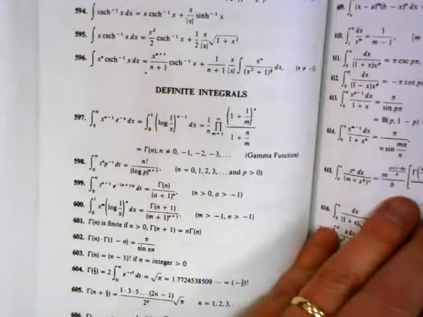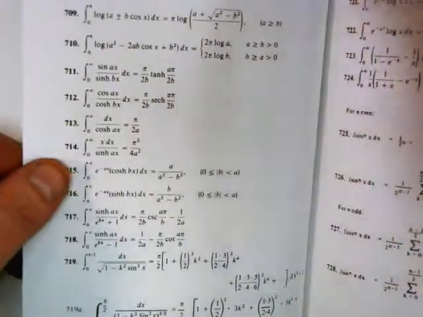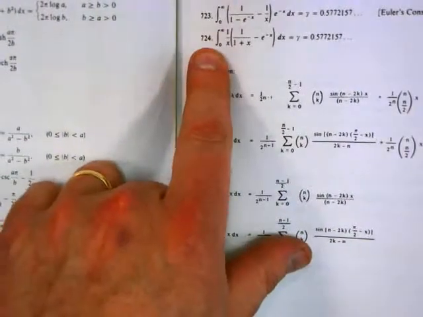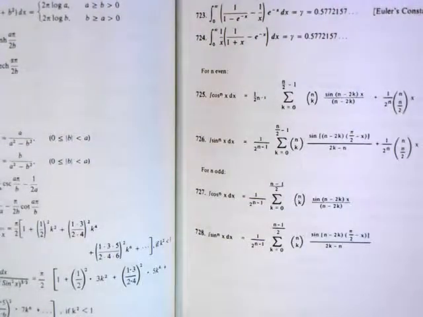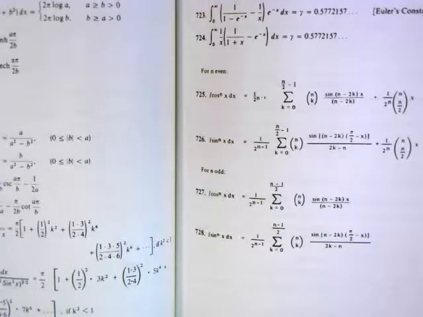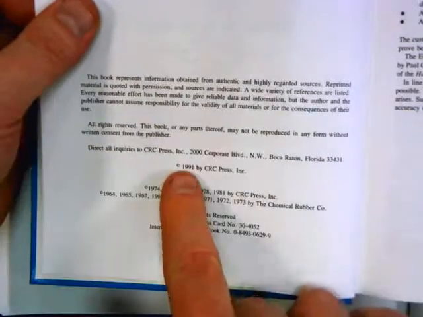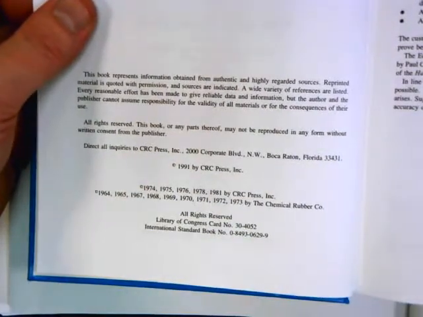So this book has a mere 724 integration formulas. Is that all of them? I highly doubt it, because this book, I looked this morning, has a copyright of 1991, which is when I was given this book.